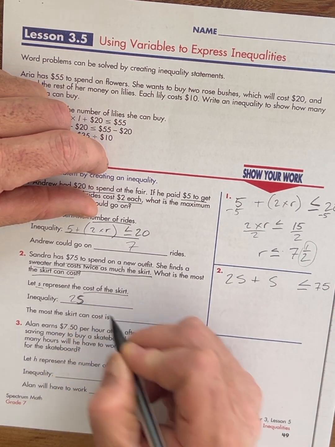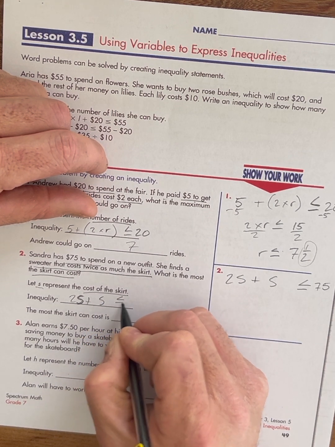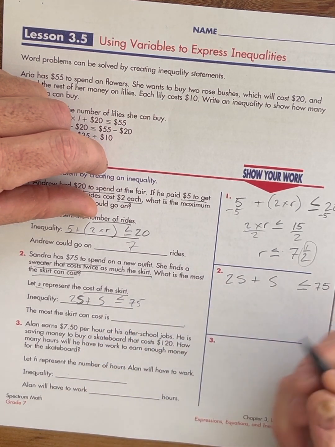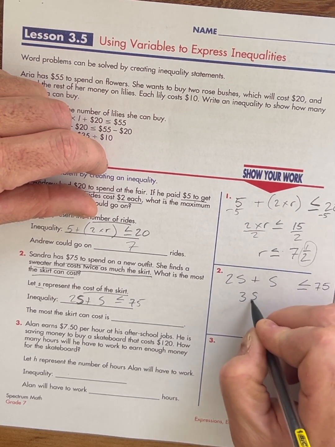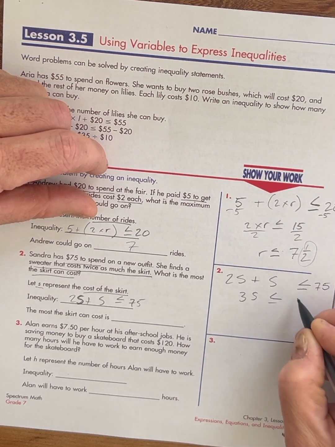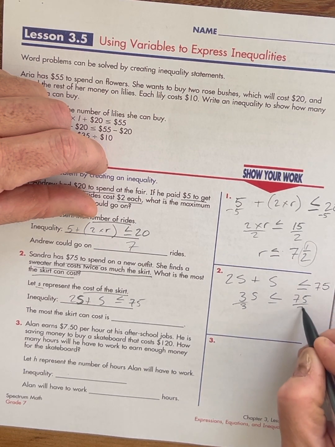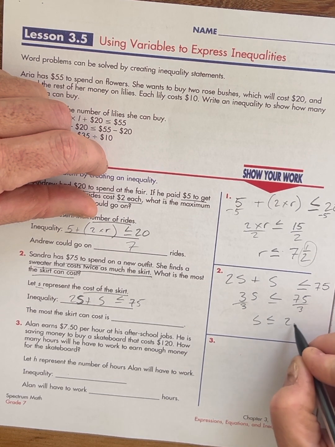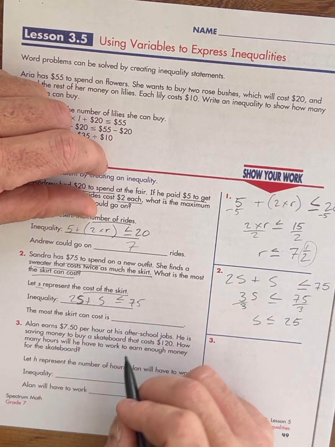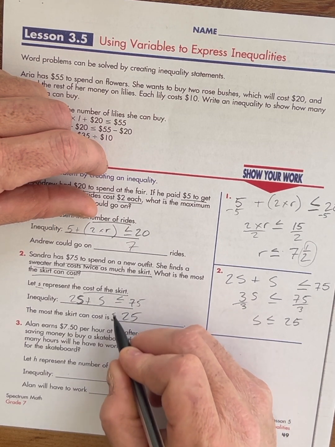That's an S, not a 5. 2S plus S is less than or equal to 75. So let's solve this. 2S plus S is 3S, is less than or equal to 75. Divide by 3, divide by 3. S is less than or equal to 25. The most the skirt can cost is $25.